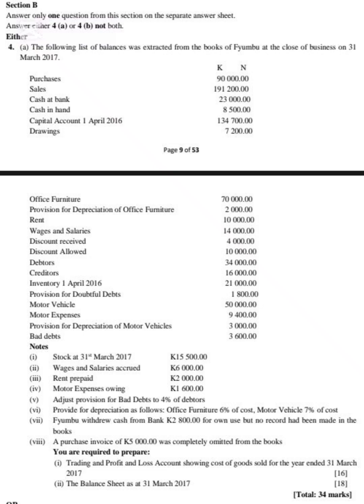So this is the question that we have been given. Pause the video first and copy what we have been given so that you can follow me fully. We'll start with the adjustments first. So let us make the necessary adjustments so that we know where each and every adjustment should be placed.